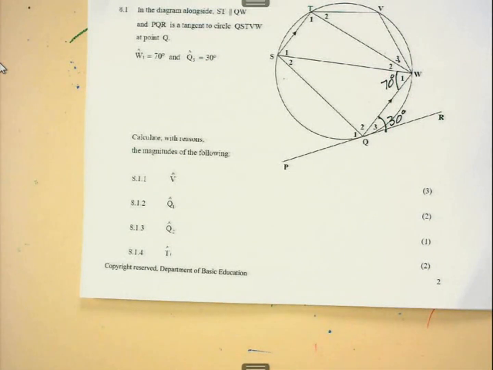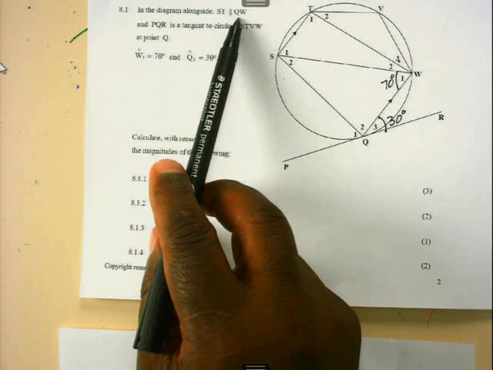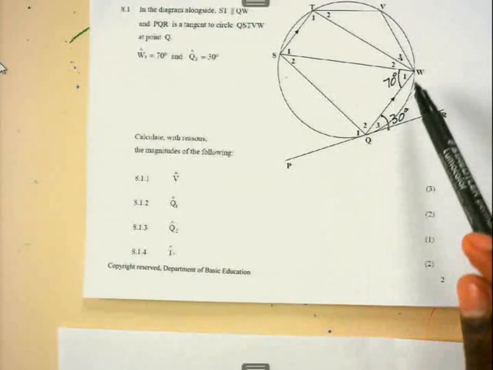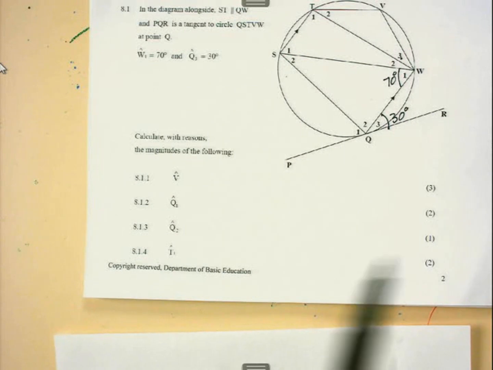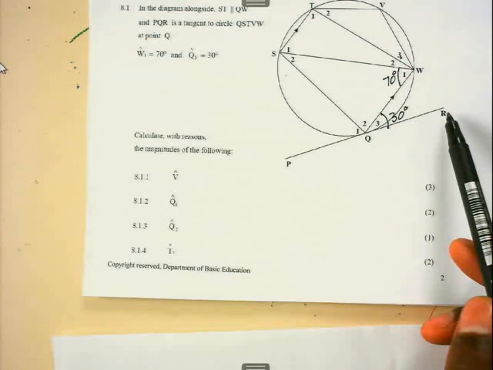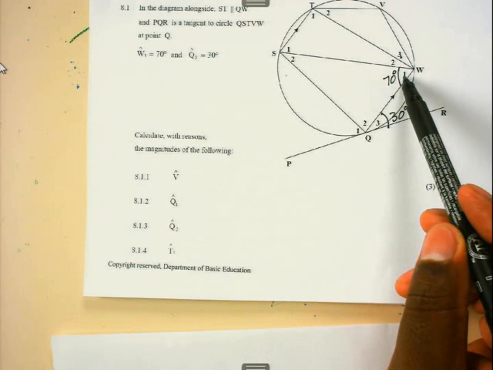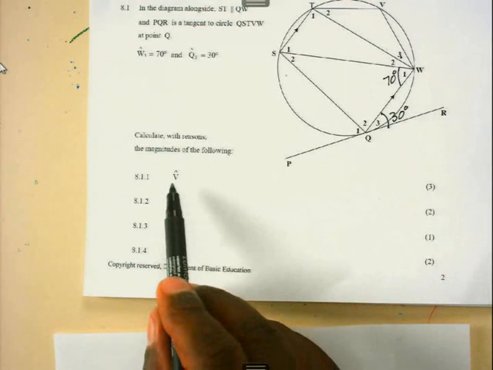Welcome. Let's determine the solution to this one. Remember the given statement. In the diagram alongside, ST is parallel to QW, and they are marked. The two parallel lines are marked. And PQR is a tangent. Angle W1 is 70 degrees. We have marked it. Q3 is equal to 30 degrees. We have marked it. The first question, calculate the size of angle V.